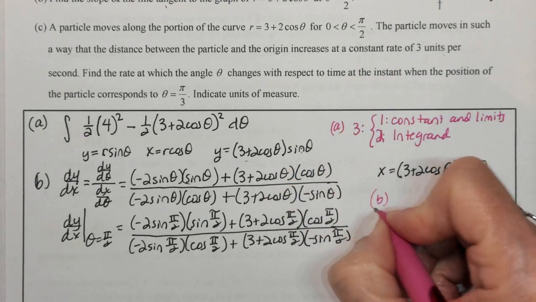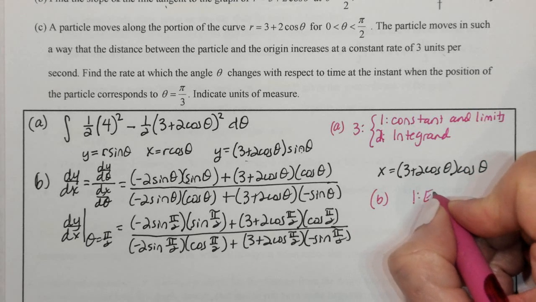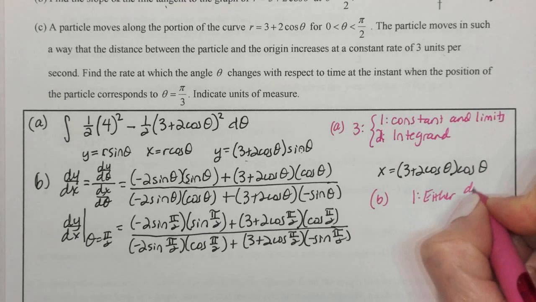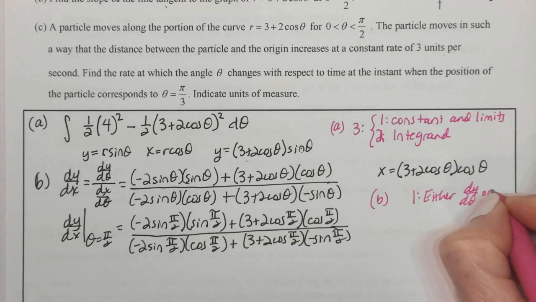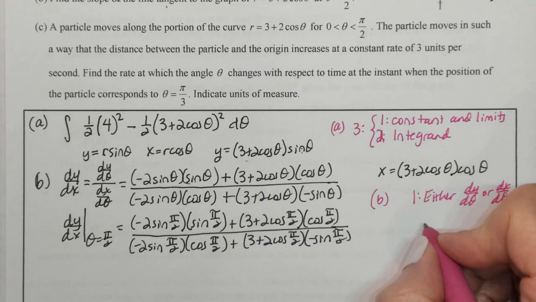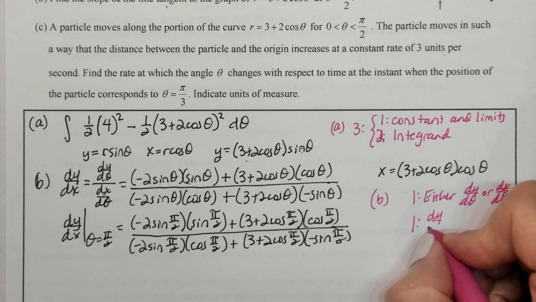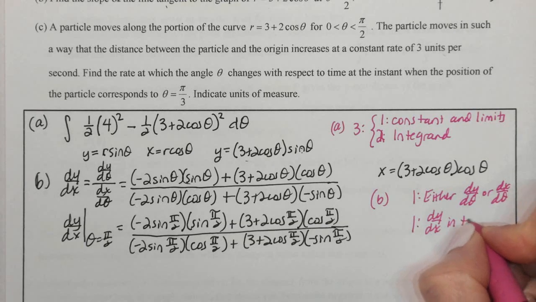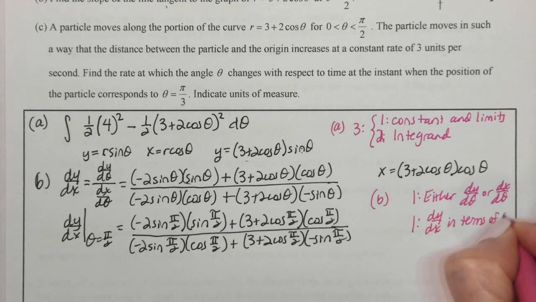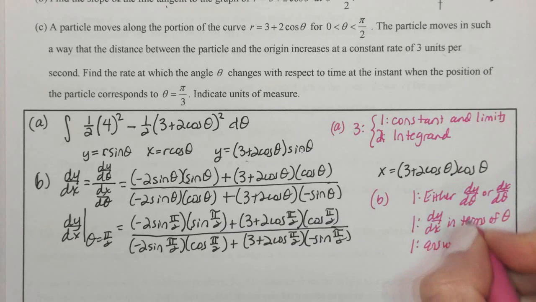For part B, this was how this was scored. 1 point for either the correct dy d theta or the correct dx d theta. 1 point for either one of those. 1 point if both of them are correct. So dy dx in terms of theta. And then 1 point for your answer.